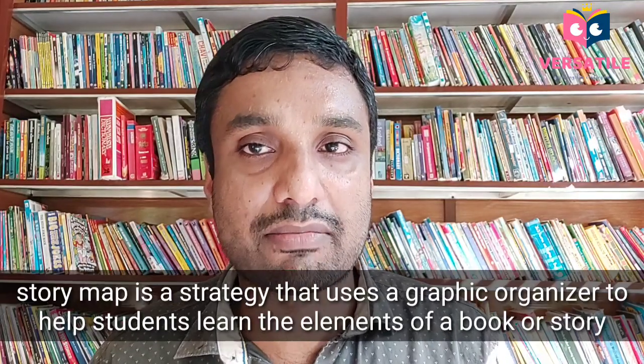So, when you write all these things, our story map is ready. We have written the main characters in the story, then words describing the sea, then words describing loneliness, and the main events of the story. These four things we have included in this story map. And we are learning the story map for a better understanding of the story. So, like this, you can make a story map of any of your lessons. You can make a collection of story maps so that you can refer to them later.